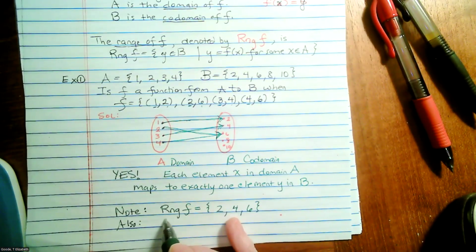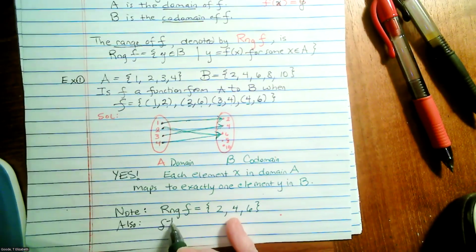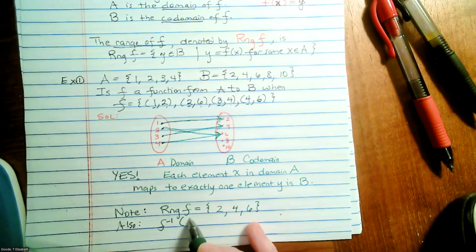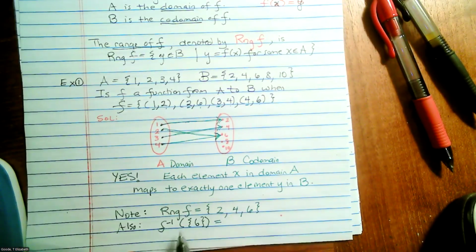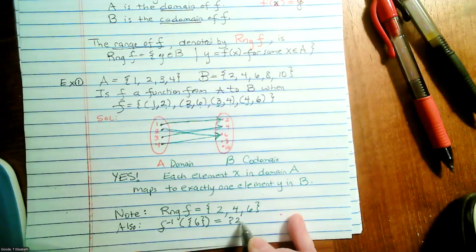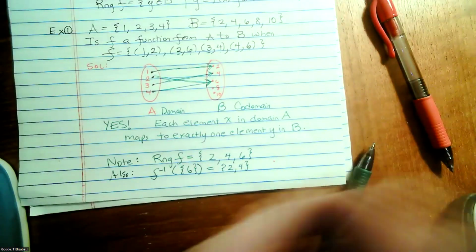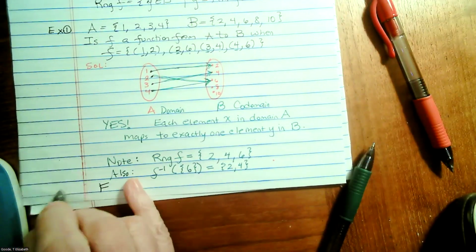Let's remember what F inverse of a subset is. What is F inverse of the subset that contains just 6? In other words, if we look backwards, we're looking to find the elements that hit 6. 2 and 4. Yep, 2 and 4. So here's our definition of F inverse.